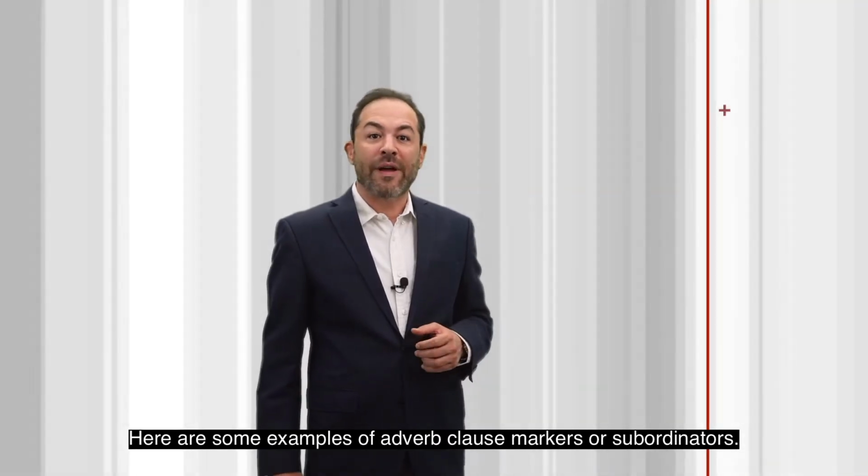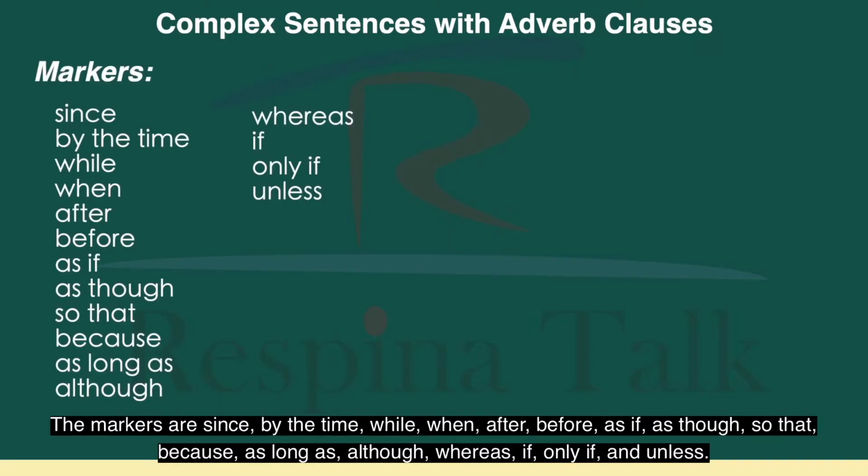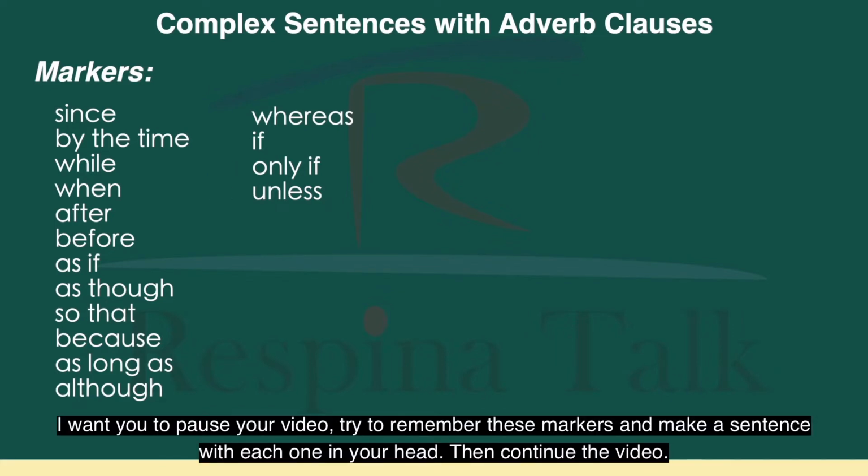Here are some examples of adverb clause markers or subordinators. The markers are since, by the time, while, when, after, before, as if, as though, so that, because, as long as, although, whereas, if, only if, and unless. I want you to pause your video. Try to remember these markers and make a sentence with each one in your head. Then continue the video.